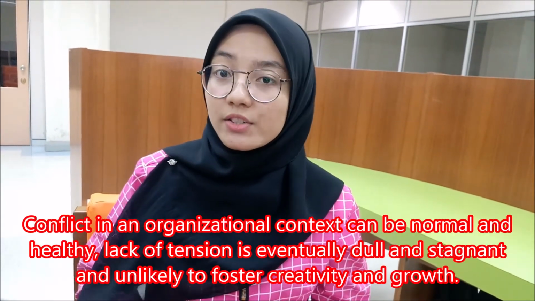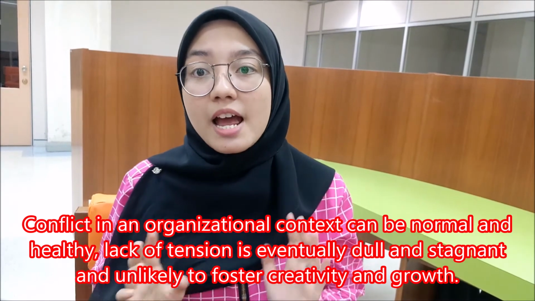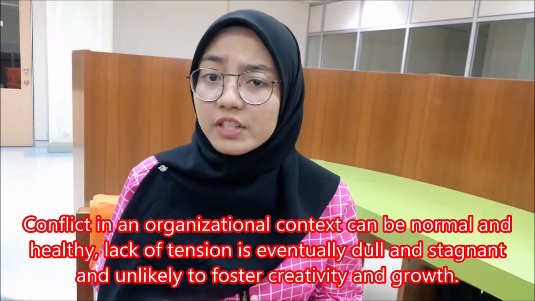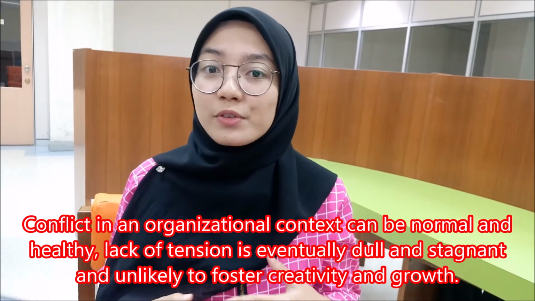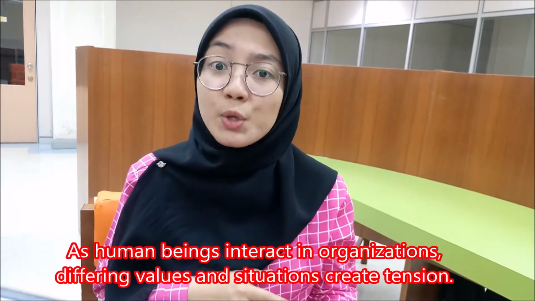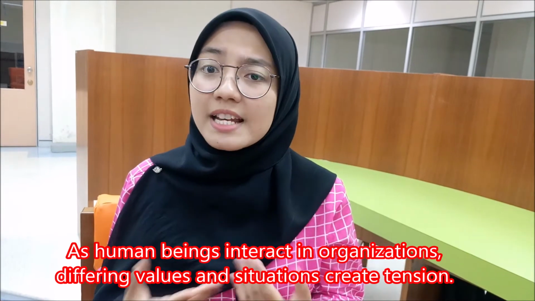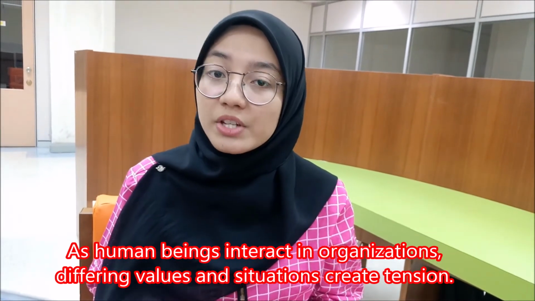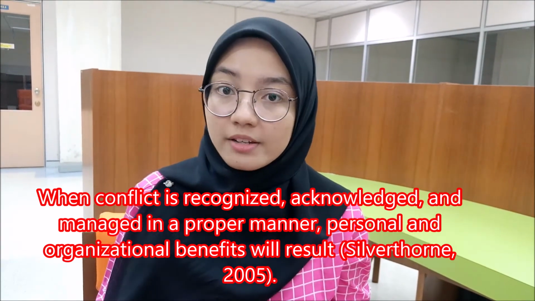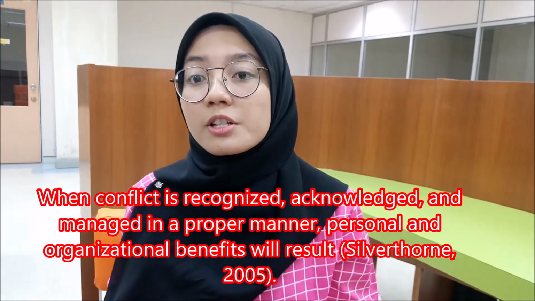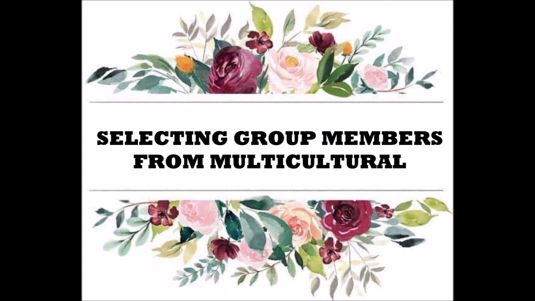Conflict in an organizational context can be normal and healthy. Lack of tension is eventually dull and stagnant, and unlikely to foster creativity and growth. As human beings interact in organizations, different values and situations create tensions. When conflict is recognized, acknowledged, and managed in a proper manner, personal and organizational benefit will result.